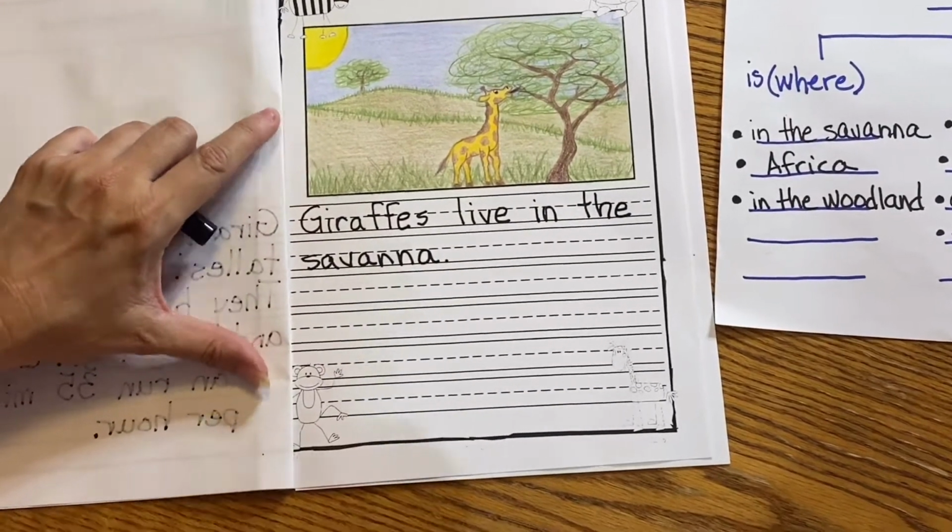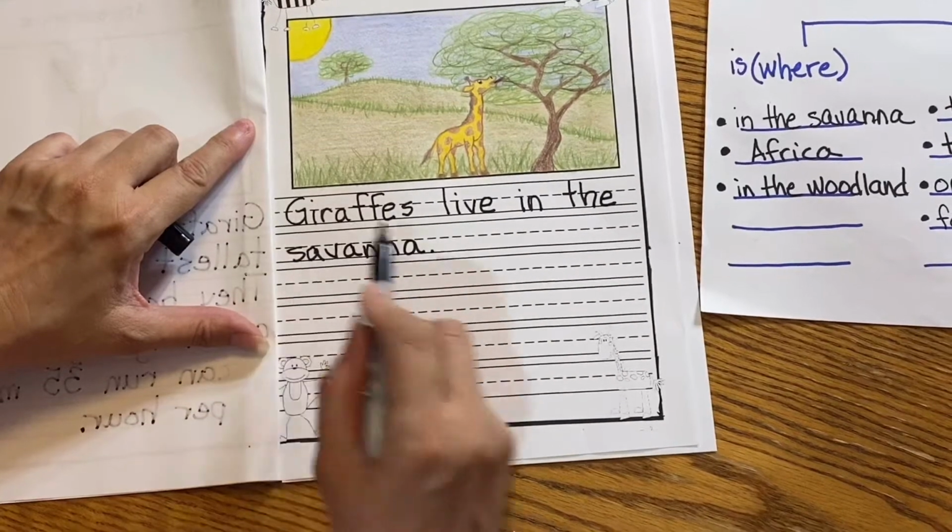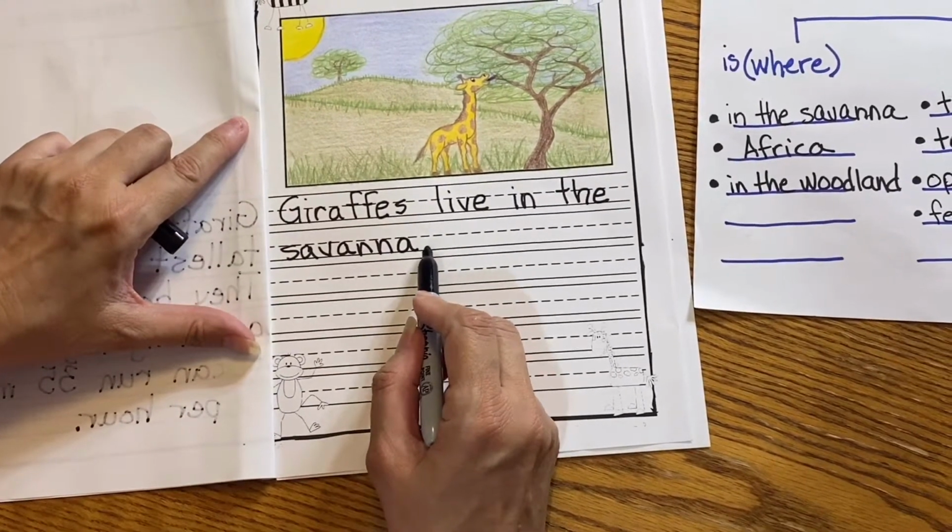Notice I used my best printing. I put finger spaces between all my words. I started with a capital and I ended with a period or some punctuation.